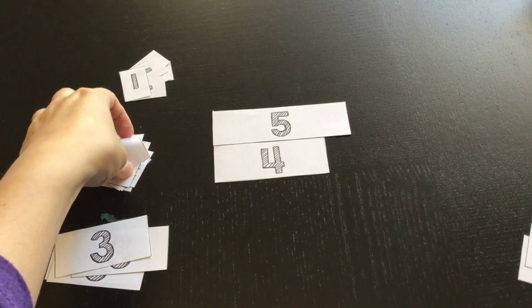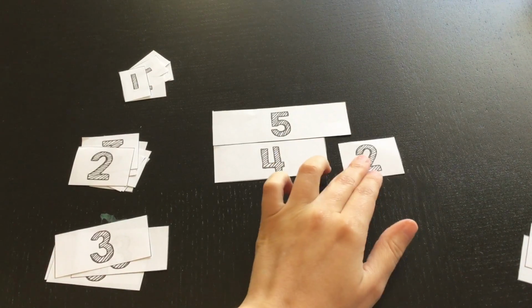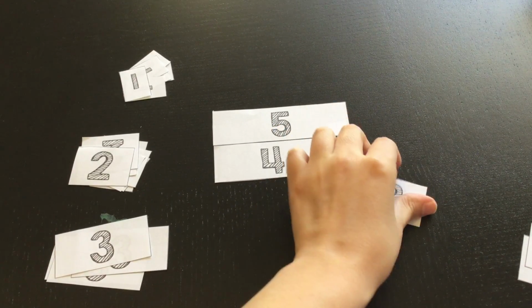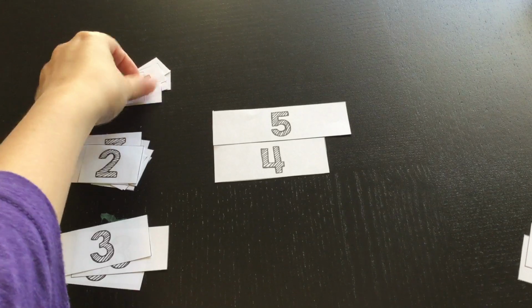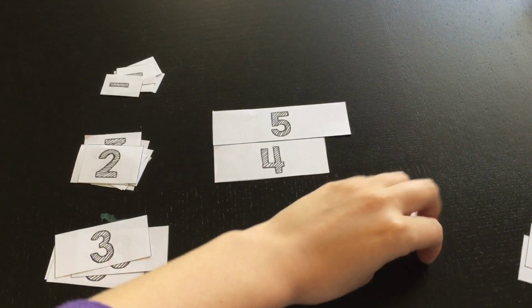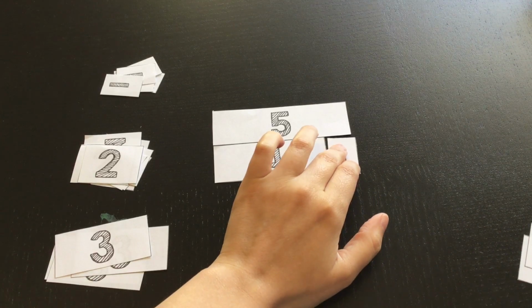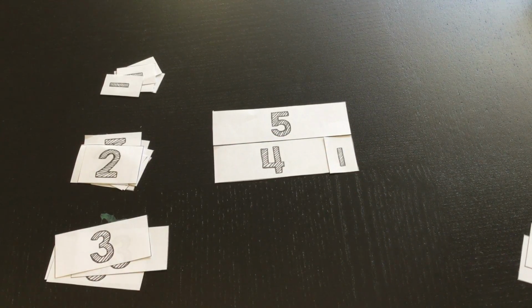Is it a 2? Nope, because look, now the bottom one is bigger, so that's not right. So it's got to be a 1. So 4 and 1 more. See how now that is equal to 5.